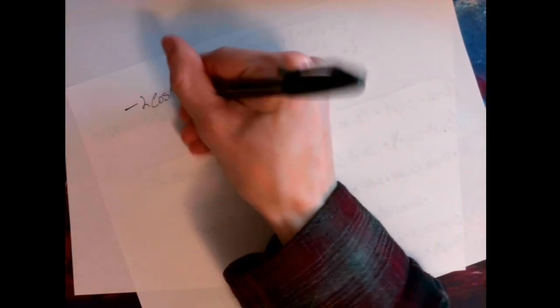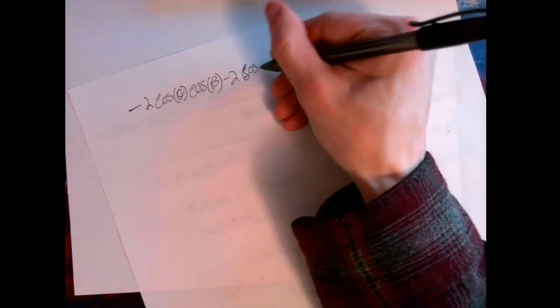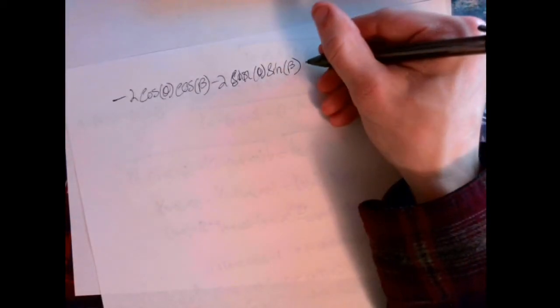That'll be the end. Again, the end step was negative 2 cosine of theta cosine of beta minus 2 sine of theta sine of beta plus 2.